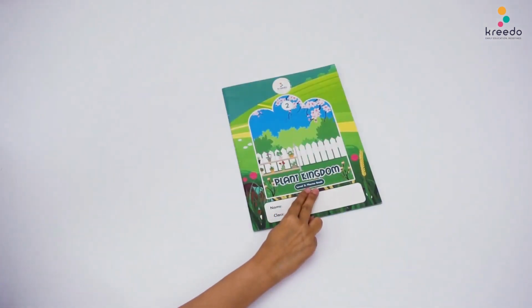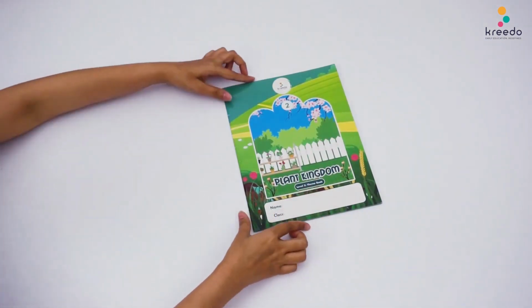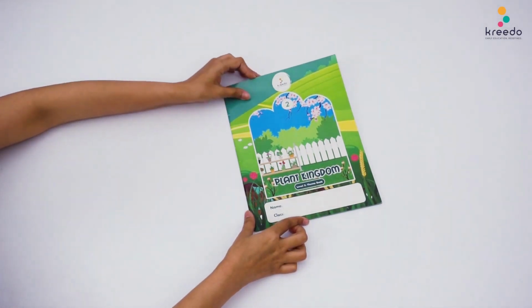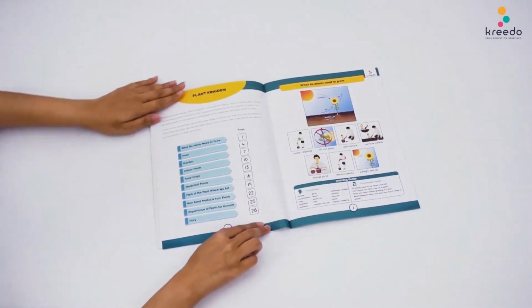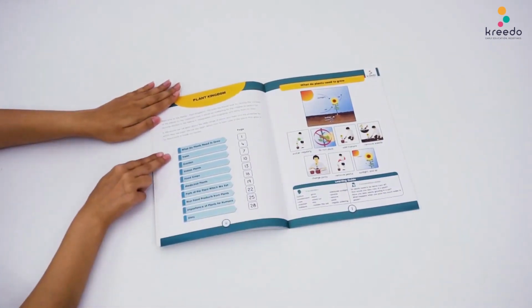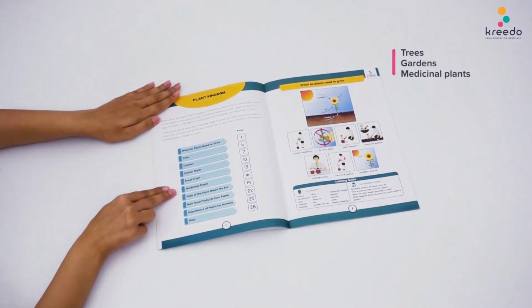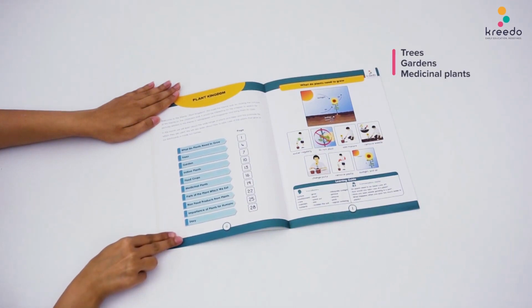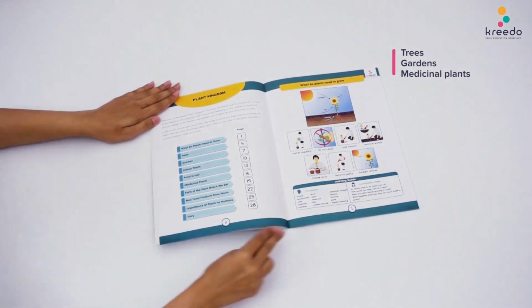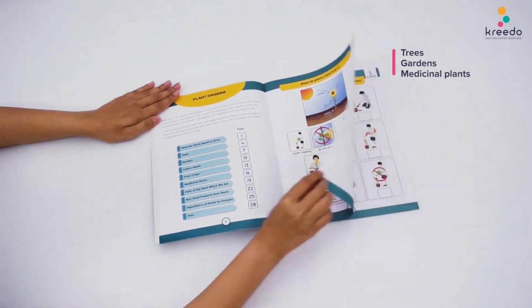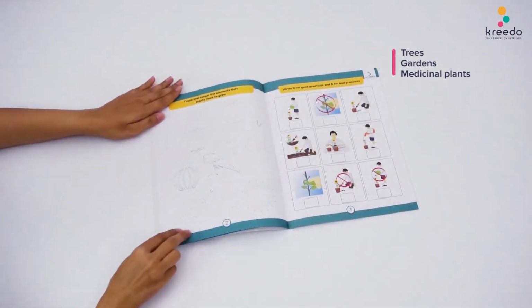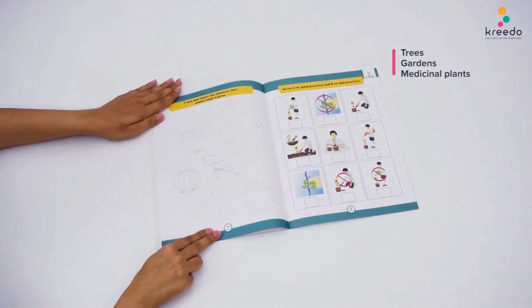Theme book 5 is Plant Kingdom. This theme book will present concepts like trees, gardens, medicinal plants, and more with the help of many text sheets and worksheets. Text sheets, worksheet.